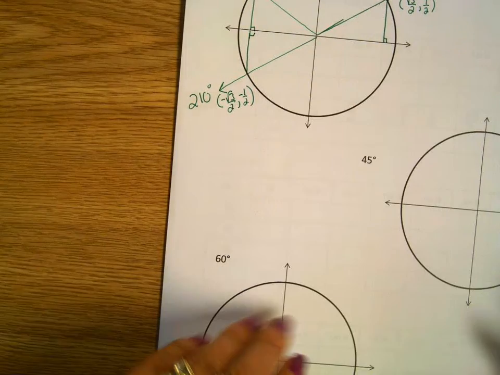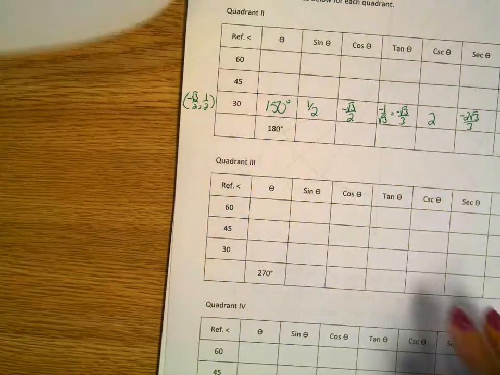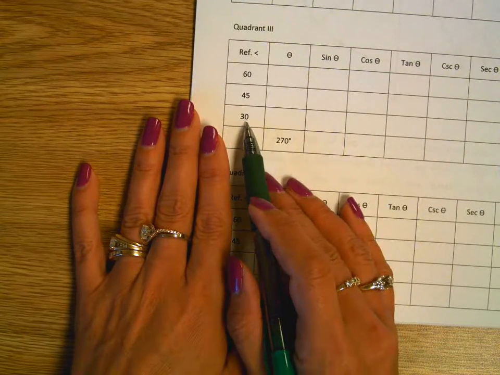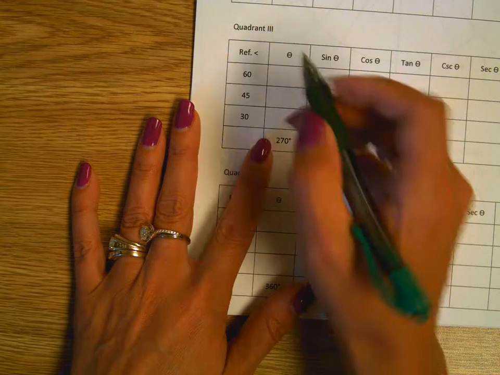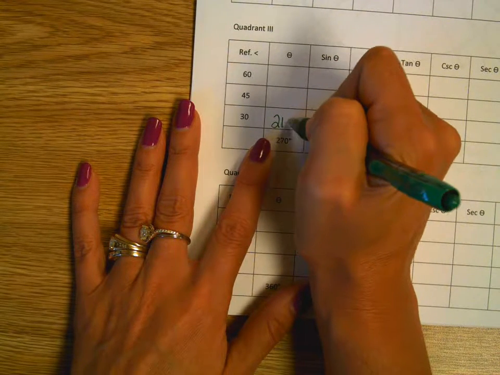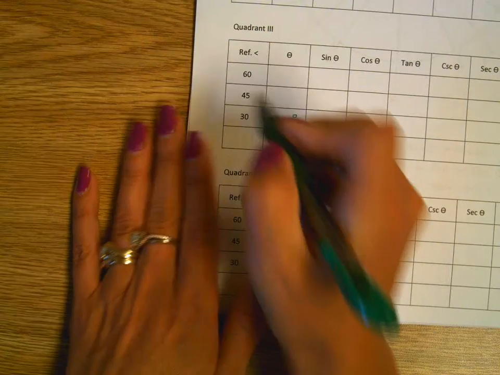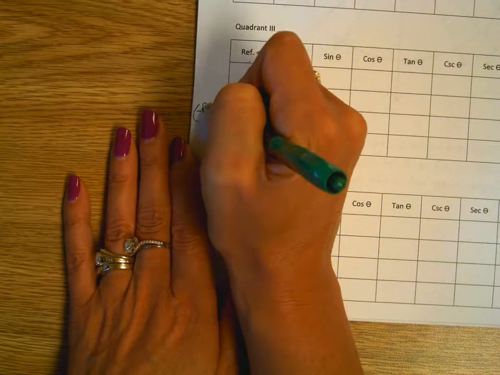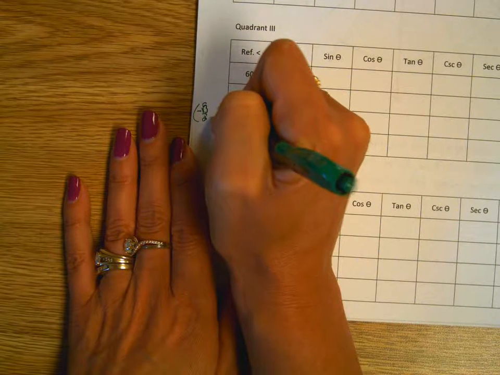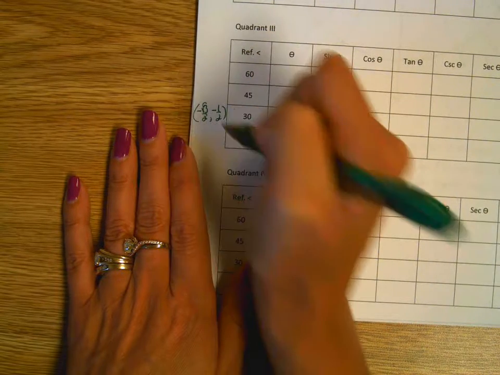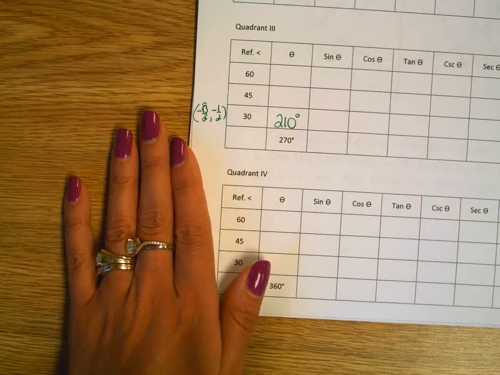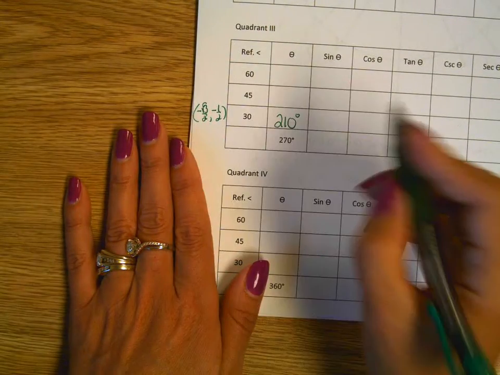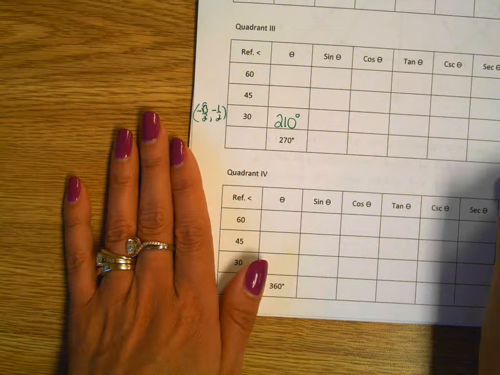So we're going to go to the third quadrant table. Quadrant 3. We did a reference angle of 30, but what was our rotation? 210. We wrote down the ordered pair. It was negative square root of 3 over 2, negative 1/2. It's the same ordered pair, same x value, same y value, it's just the direction, so the positive and negative is changing. And now we fill in all 6 of those.